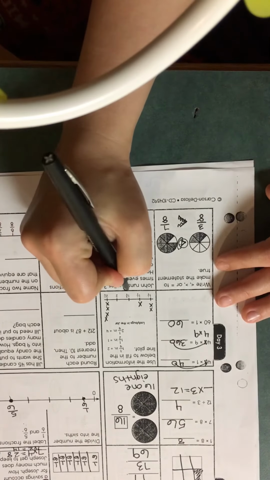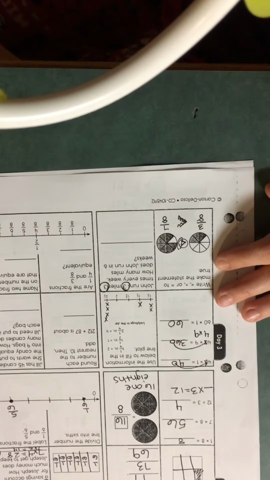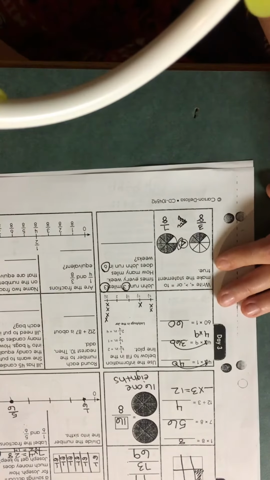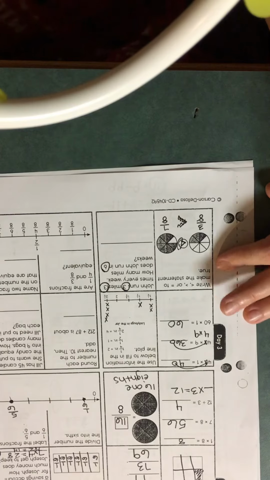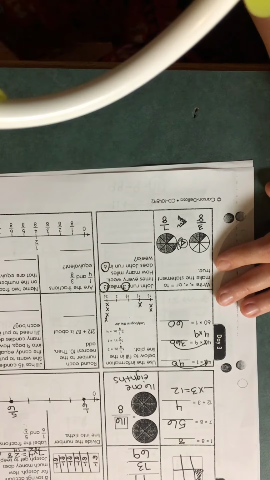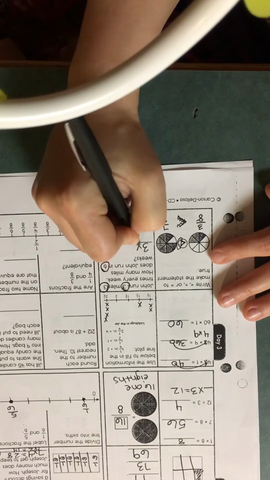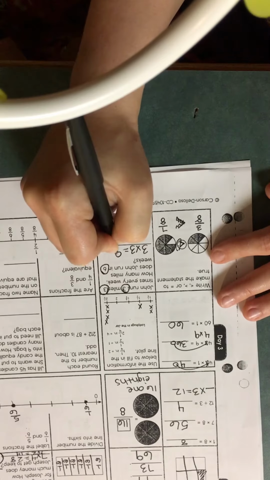John runs 3 miles 3 times every week. How many miles does he run in 6 weeks? So 3 numbers, more than 1 step. So 3 miles 3 times a week. Do I have a total? No. Are they equal? Yes. So then I would multiply first. 3 times 3 gives me 9.